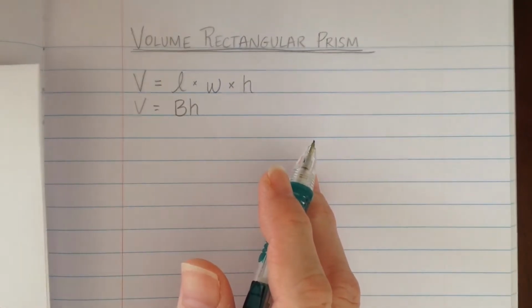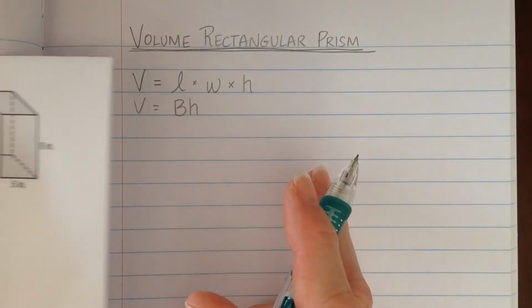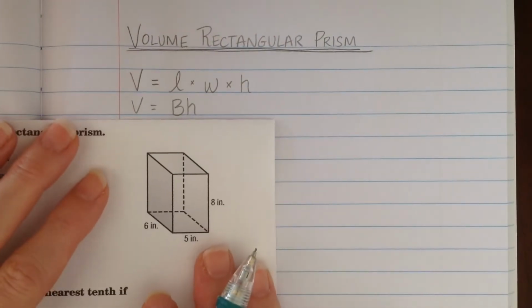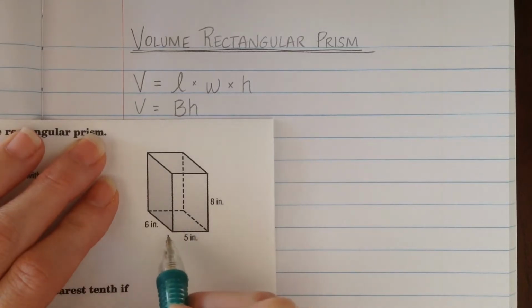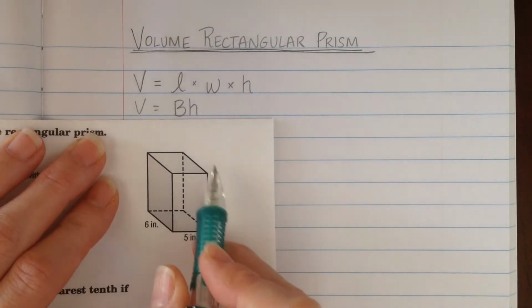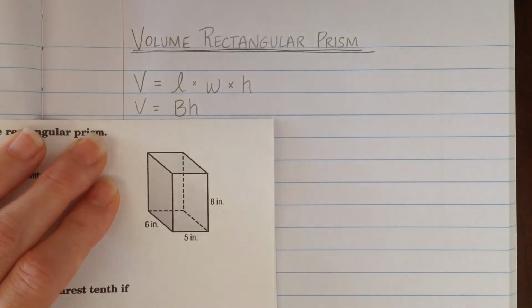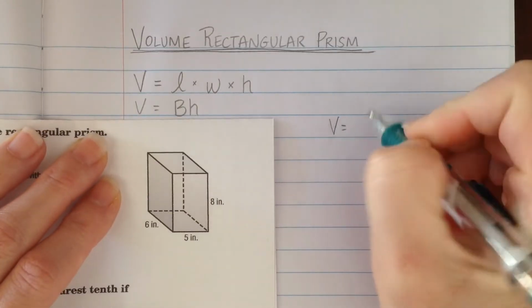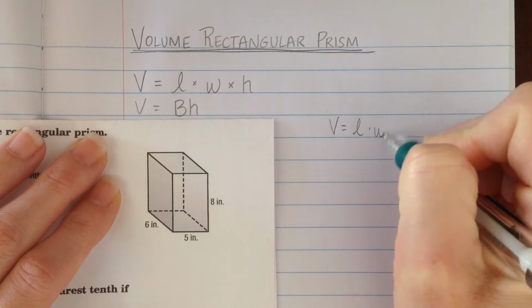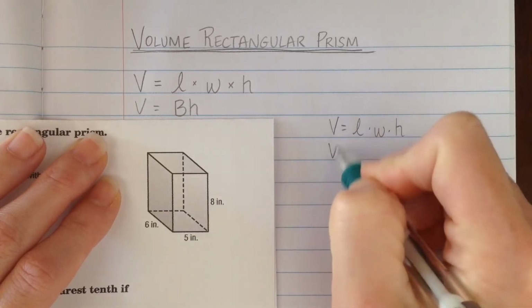All right, so if we have this shape right here, we have 6 inches, 5 inches, and 8 inches. So to find the volume of this rectangular prism, we use the formula and we plug our values in. Length times width times height.